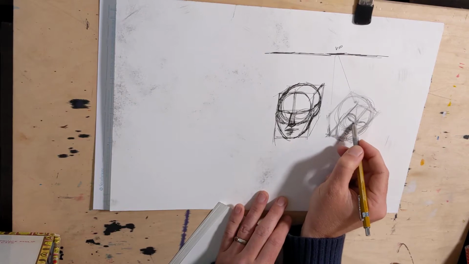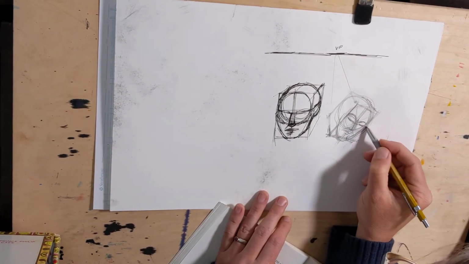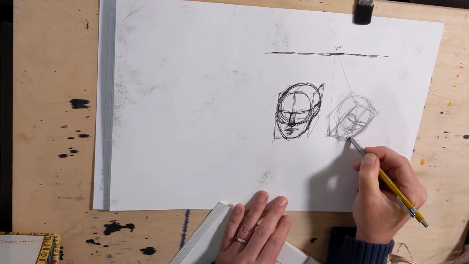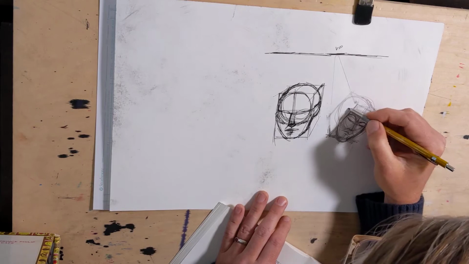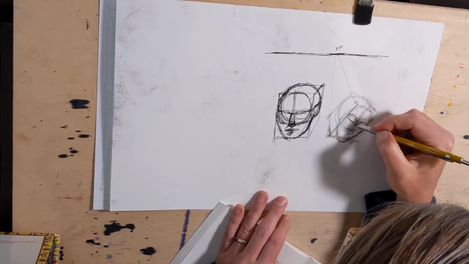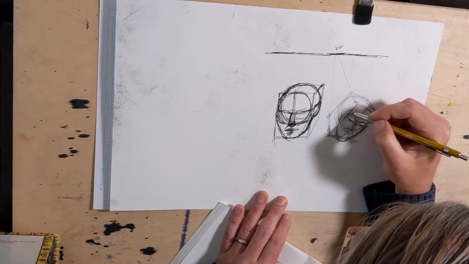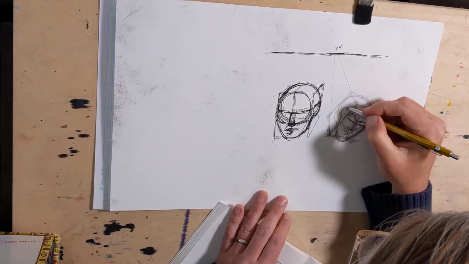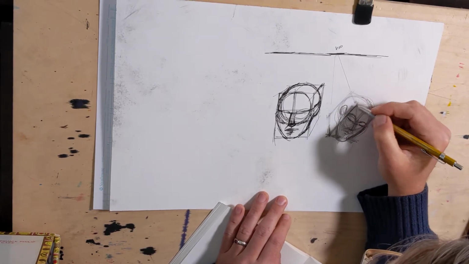There's one eye, there's the distance between them, and there's another eye. And then think of this curve wrapping back around here, and that kind of lets us put the ear up a little bit, right? And making the ear on the side of the head.